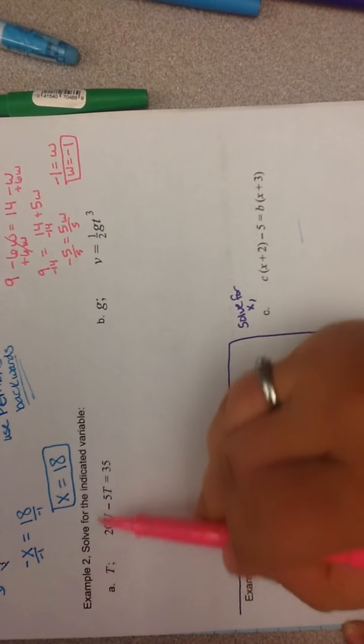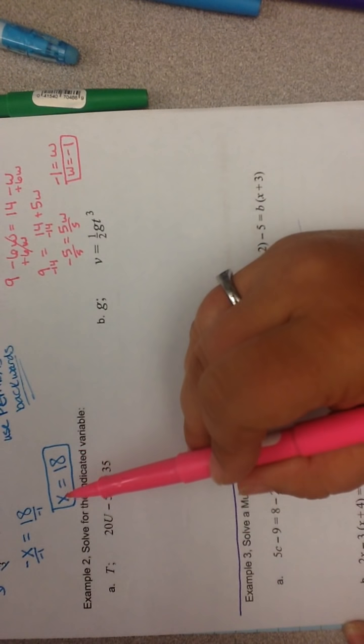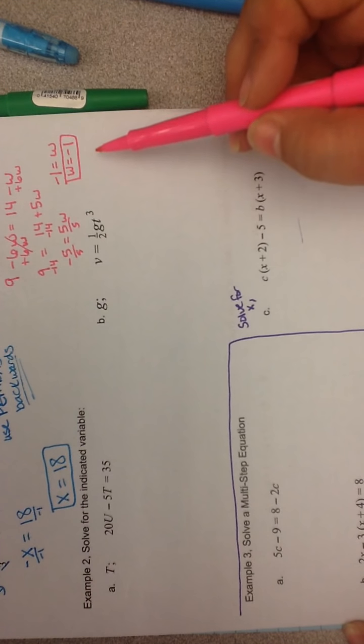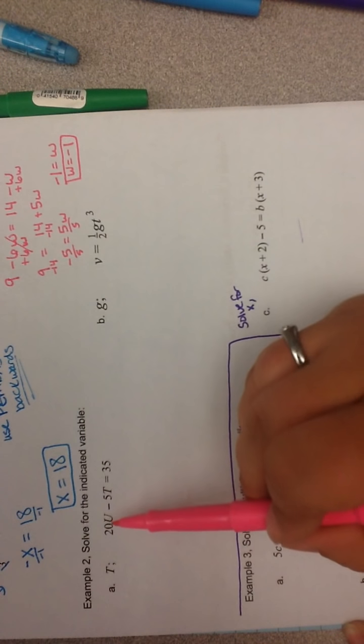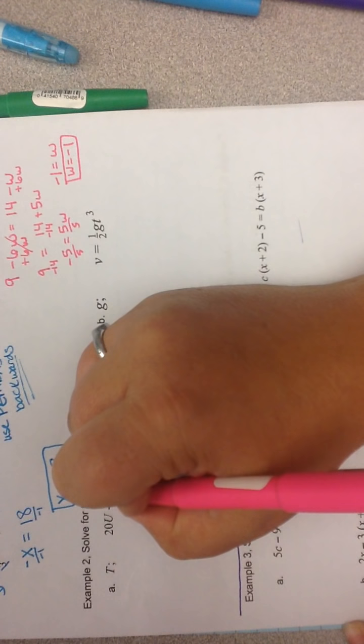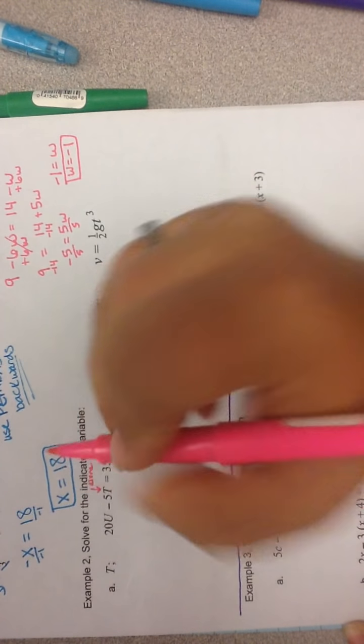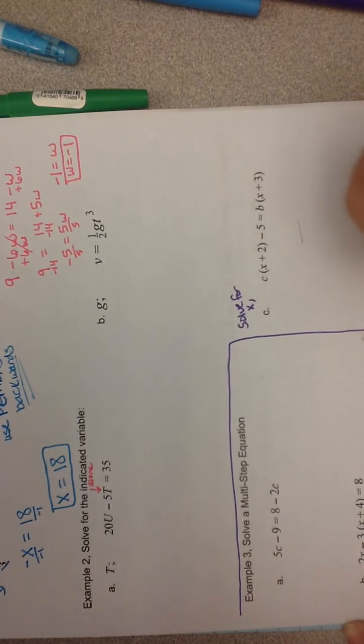Okay, next thing we're going to do is solve for the indicated variable. Now this is a little bit different because you won't end up with just a letter equals a number. You'll end up with a string of things, because since I have two variables and I want to solve for this one, that means I want to get it alone. All the other stuff needs to move to the other side.